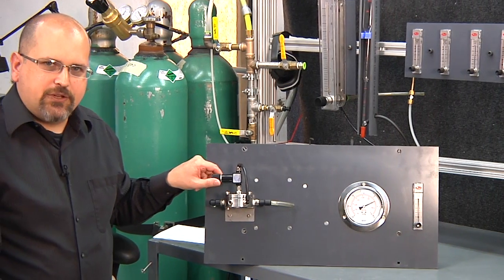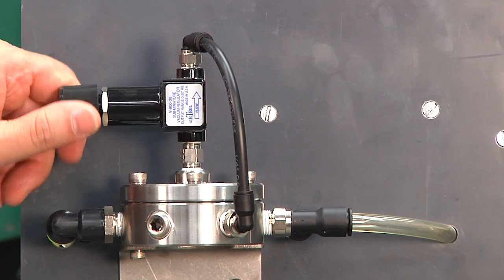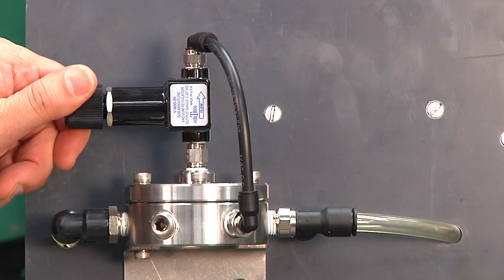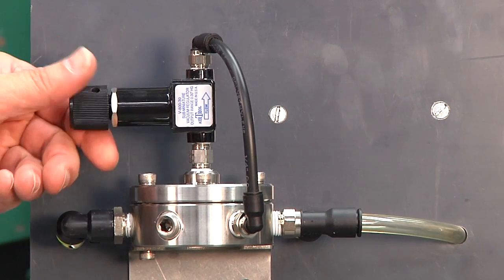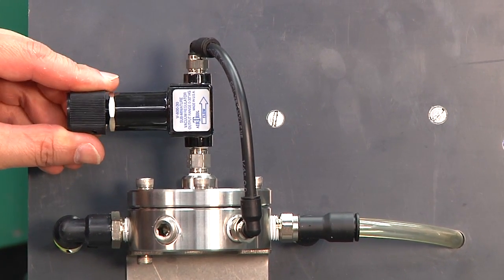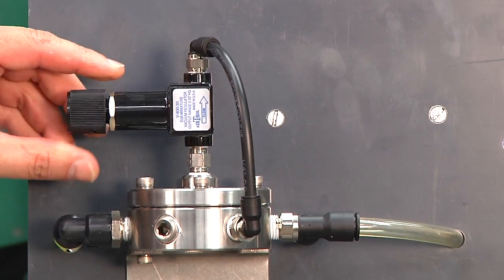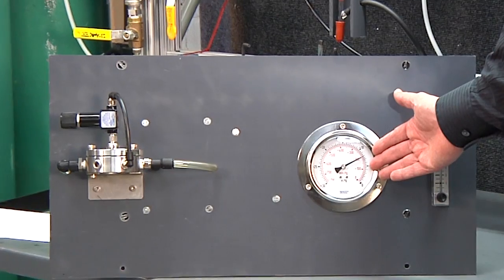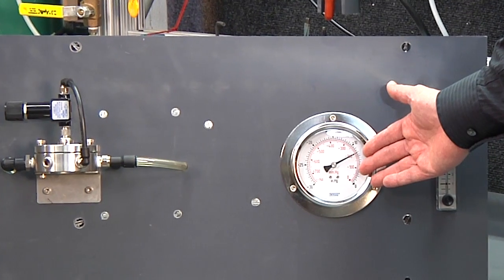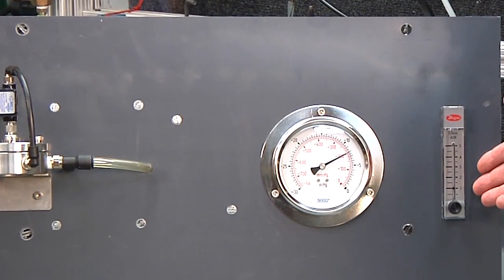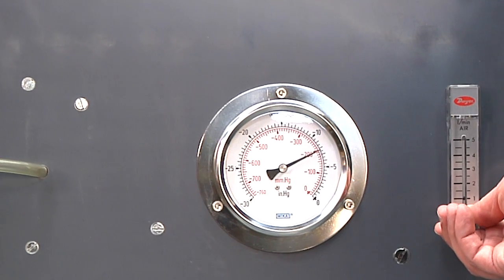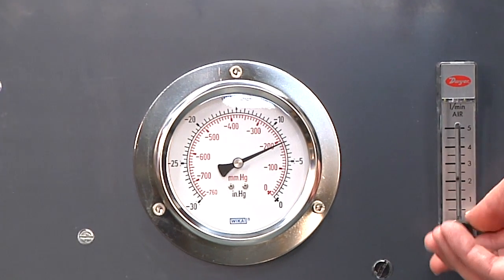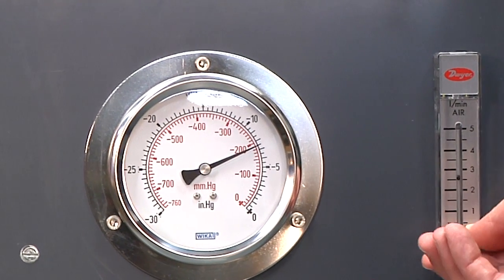I set the vacuum pressure by manually adjusting this knob, and I can adjust this anywhere from atmosphere through full vacuum. For our demonstration, we'll set this at 200 millimeters of mercury. With the system vacuum set at 200 millimeters of mercury, I'm now going to adjust the system flow from 1 liter per minute all the way to 5 liters per minute.